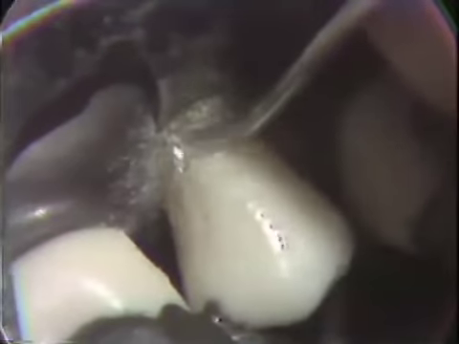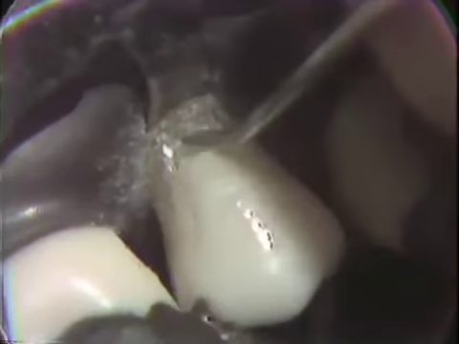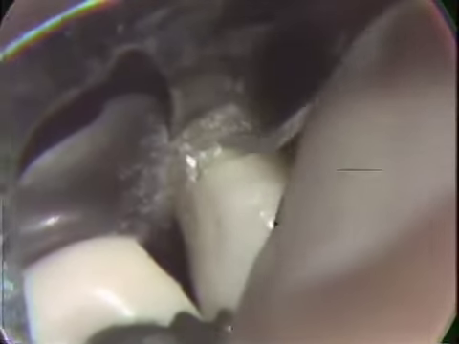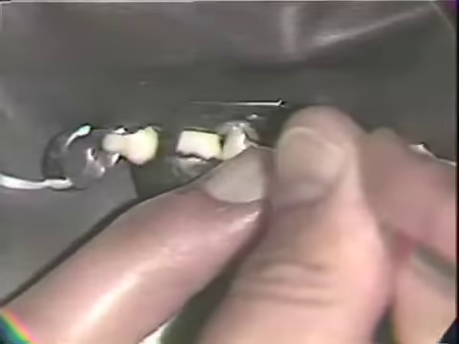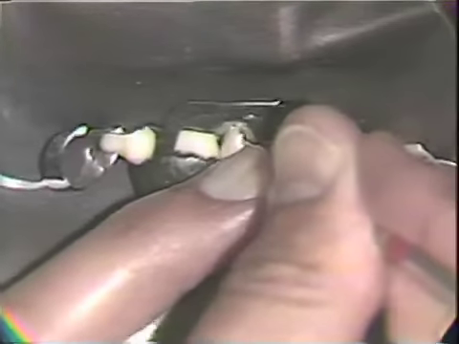Getting that in the central area and working off to the mesial, it's oftentimes necessary to use one hand in guiding the instrument, the other in the application of force.